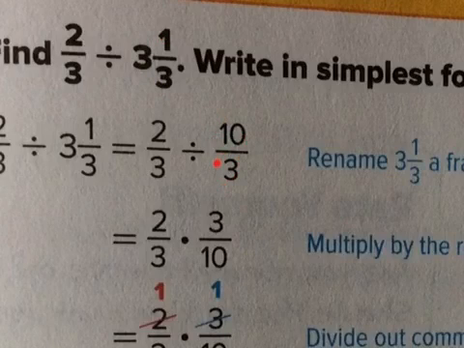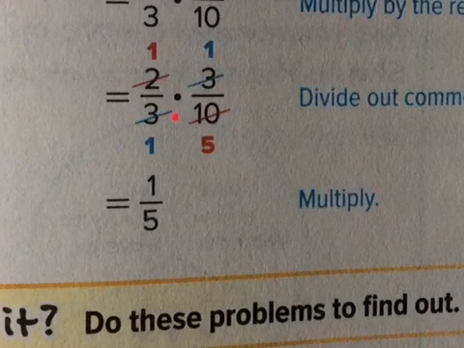So it becomes 10 over 3. See that? And then the reciprocal will be 3 over 10 with a multiplication sign. Then we go ahead and multiply straight through, but before we do that, we have to cross-reference, and we see that here we have multiples of 2. We have 1, 2 here, and 5 of them here. And here we have multiples of 3, so we cross them out, 3 and 3, so 1 times 1 is 1, and 1 times 5 is 5, 1/5.